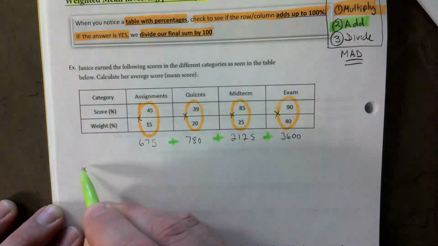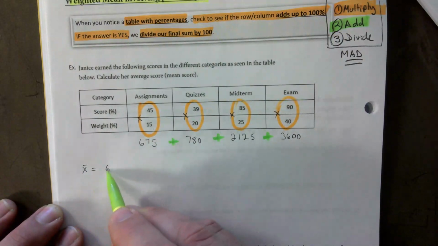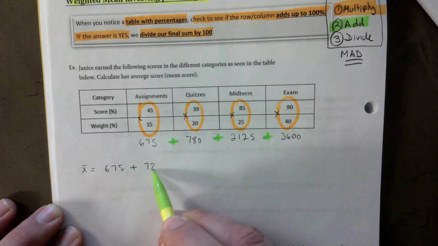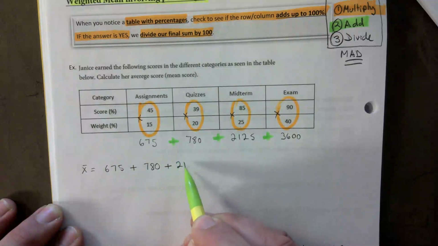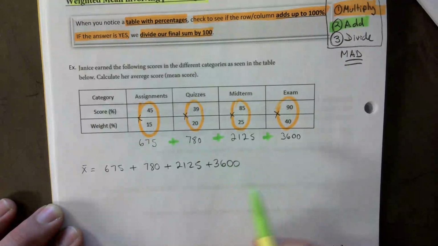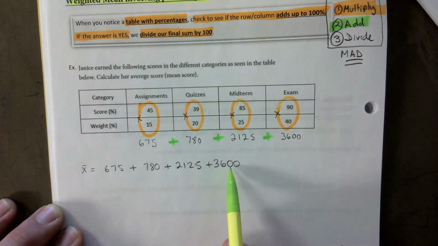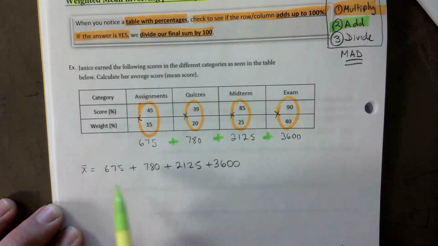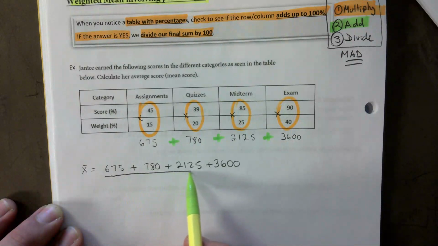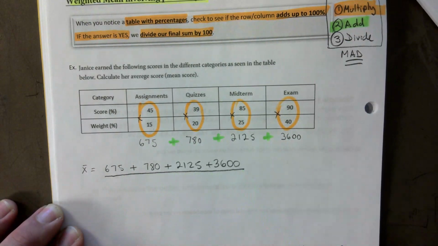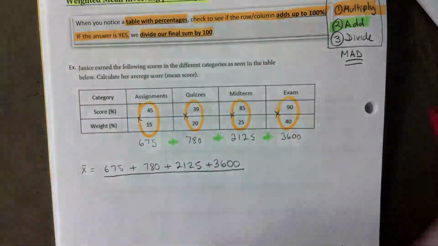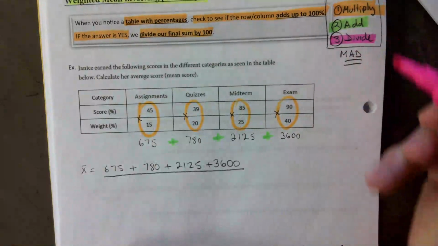The average mark is going to be 675 plus 780 plus 2125 plus 3600. You show me that you're adding it all up. Okay. And then the last step is to divide. What do you divide by? That is the question. And here's the answer.